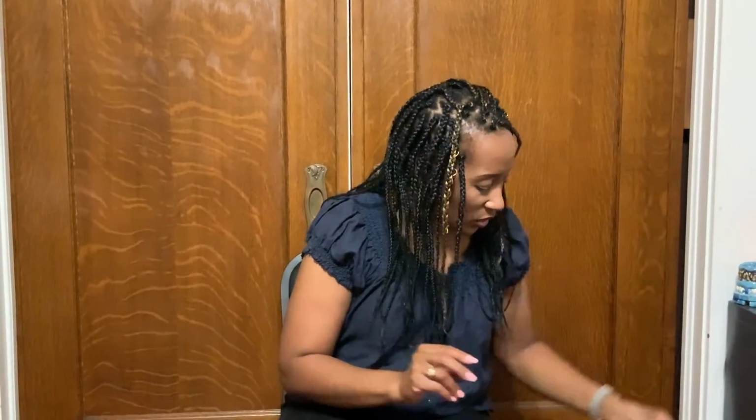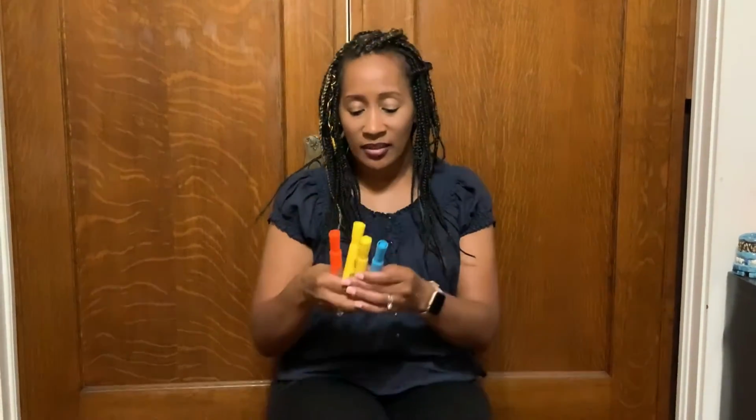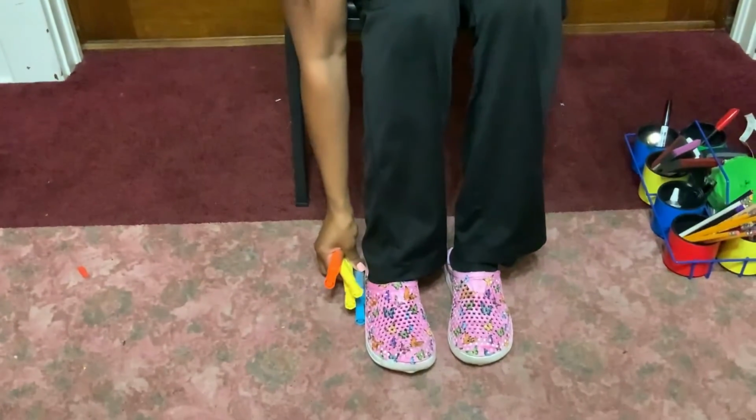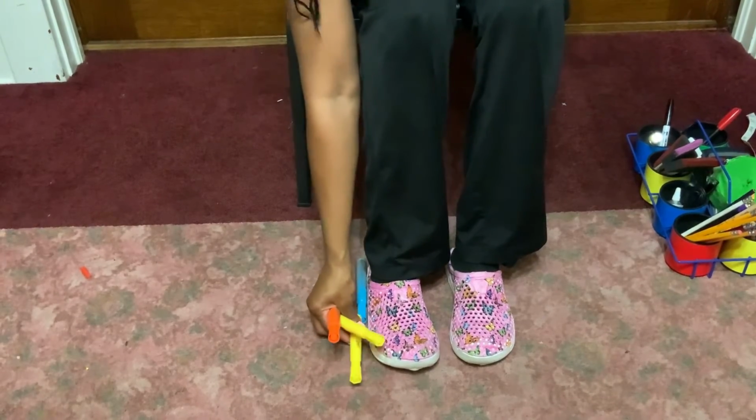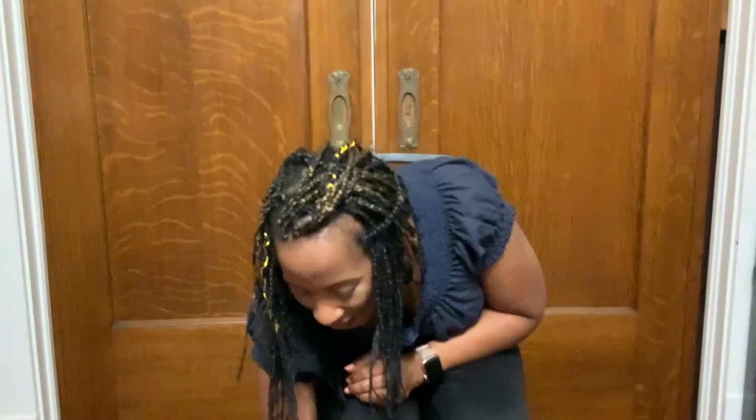I can also use markers to measure. These are things that you can use at home or at school. See my markers? Let's see how many markers will measure Miss Vetta's foot. 1, 2. 2 markers.